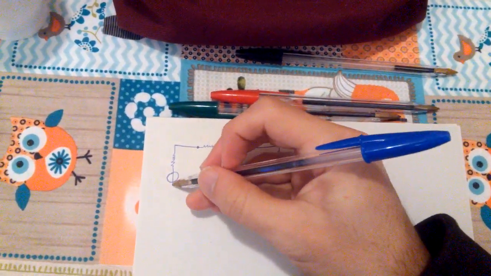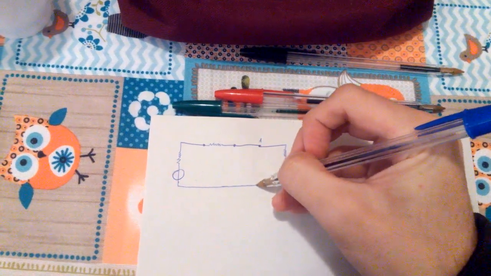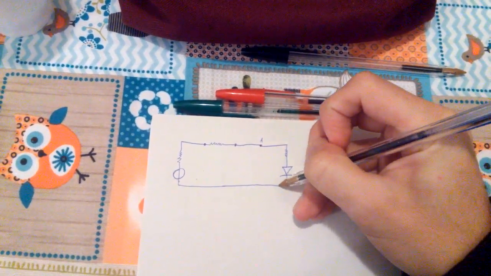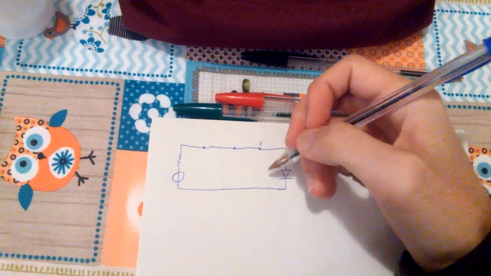And at the bottom we're going to have everything connected like that.